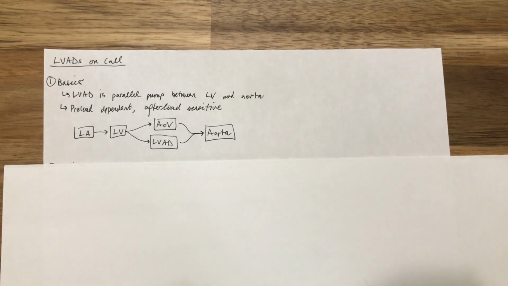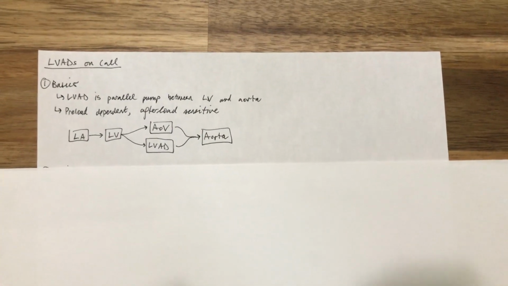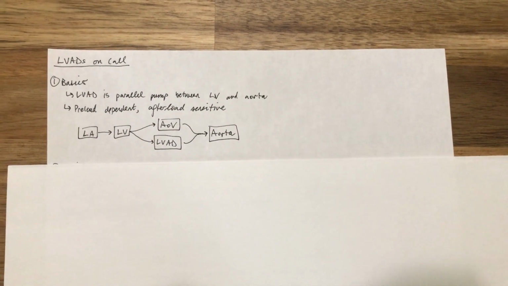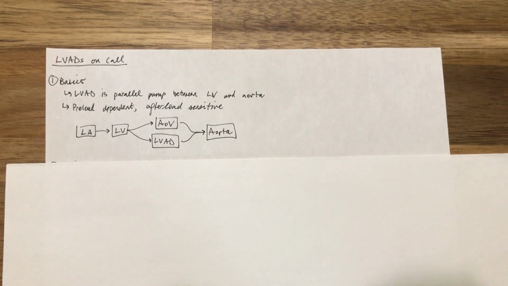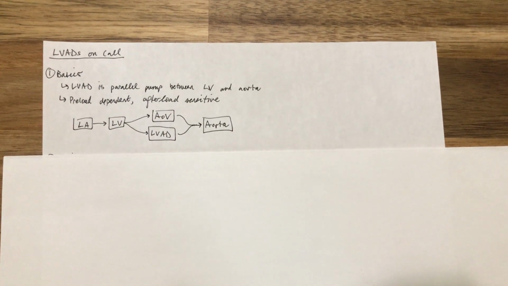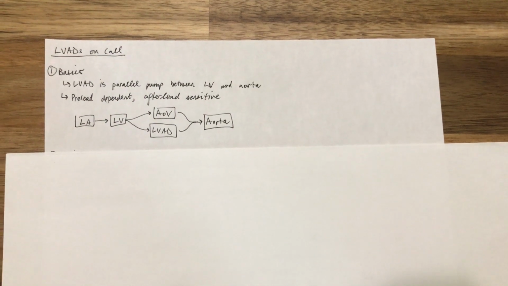For talk number 10, we're going to talk about how to deal with durable LVADs on call. Talk number 9 was about percutaneous LVADs placed in the cath lab. This talk is about durable LVADs placed via sternotomies in the operating room.